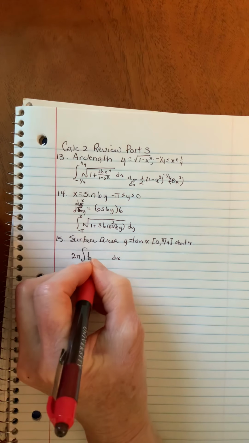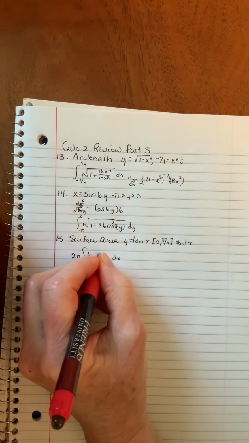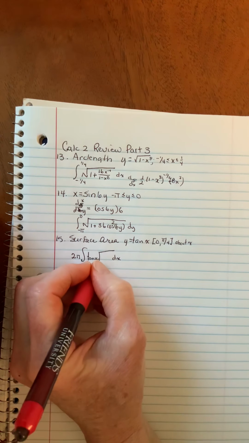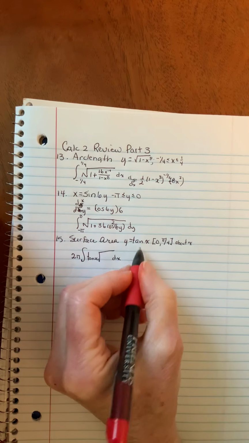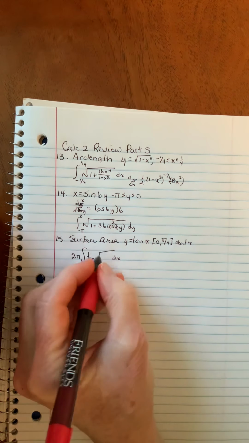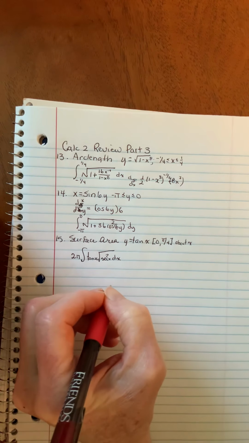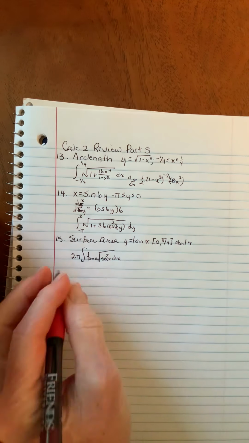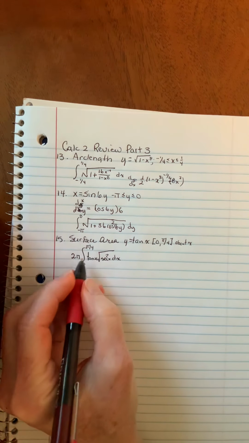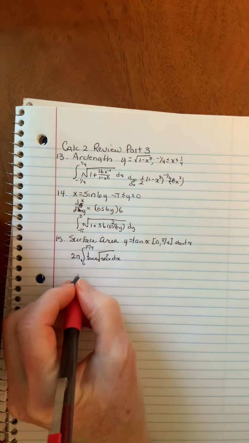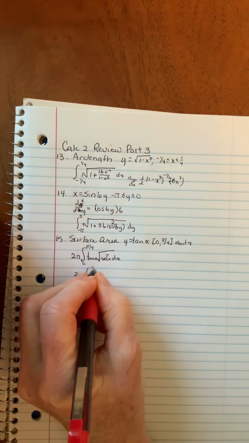So tangent x. I don't know if I left myself enough room because then I've got to have the arc length piece that you normally use in the arc length. So it's the derivative of tangent. The derivative of tangent is secant squared of x. Okay, so we go from 0 to pi over 4. If you want to, you could simplify that a little bit. Actually, this one's easy to calculate because it's got nice answers.